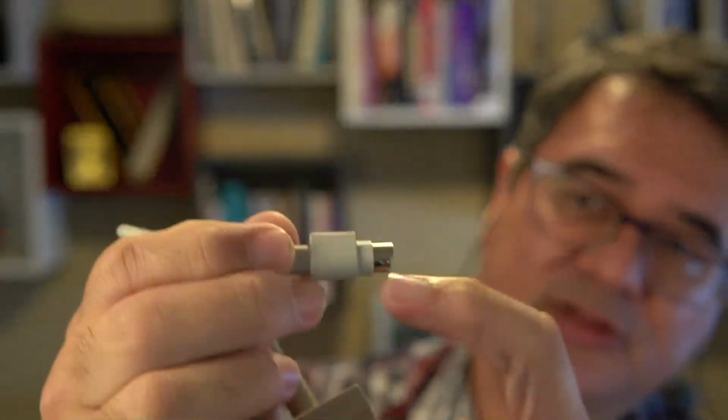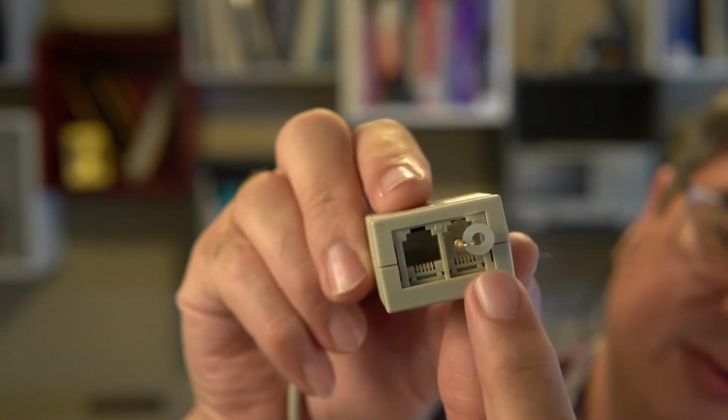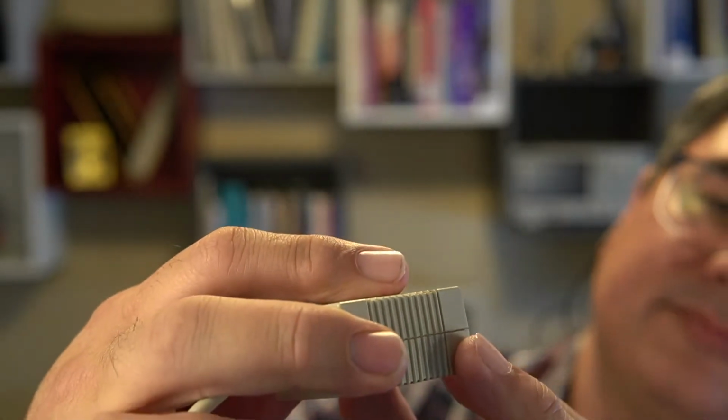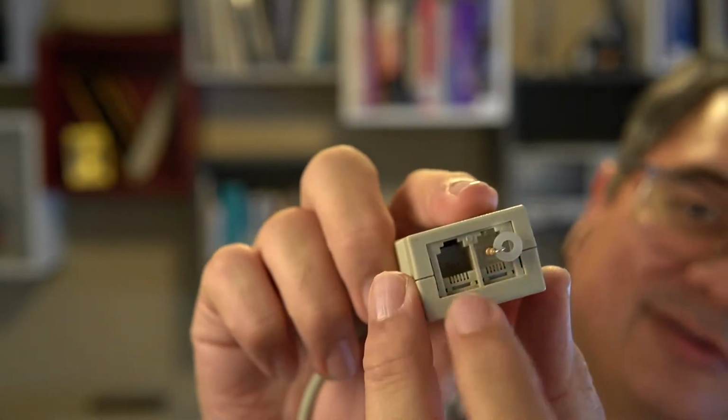So here's one. It's a little tiny box, and it's got this, the Mac serial connector. It's a little round connector with 8 pins on the inside of it. And then this box here just has what looks like phone connectors. Actually, they are phone connectors.